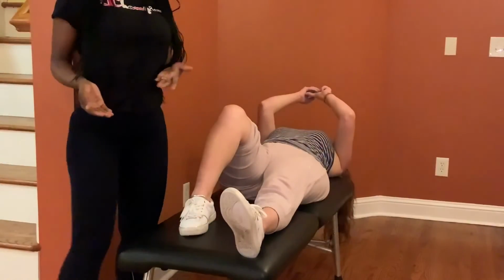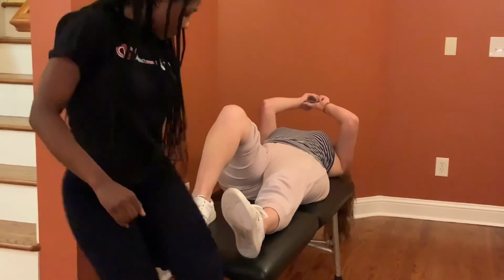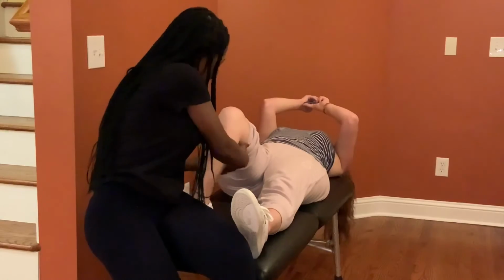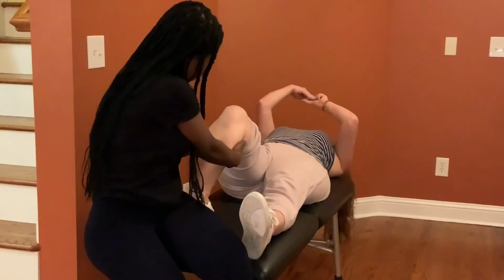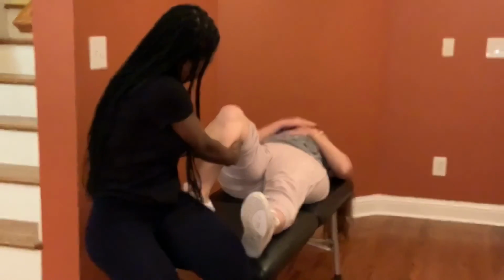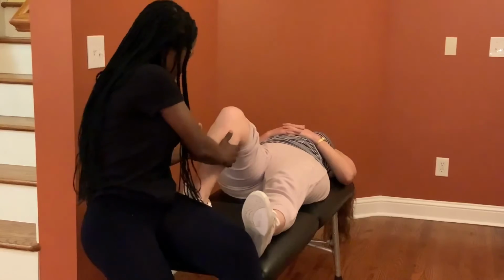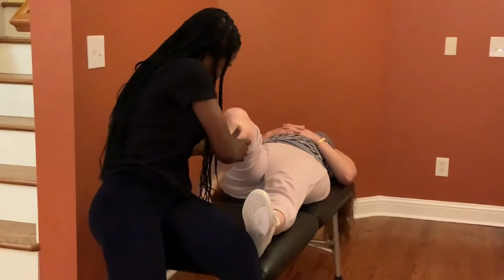I'm now going to perform the drawer test. I'm going to be sitting right here, right on the patient's foot, and place my fingers right behind her knee. I'm going to be pulling. Okay, and the next part here, I'm going to come right up here, and I'm going to be pushing it.